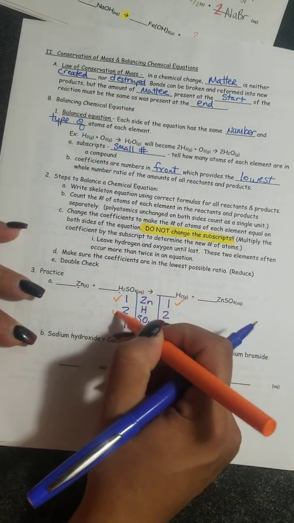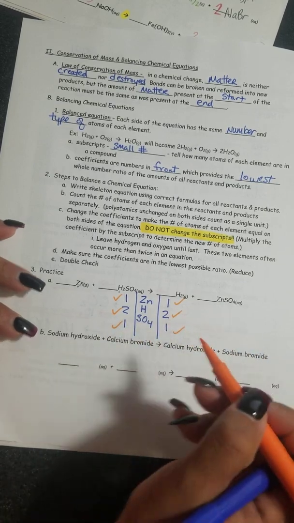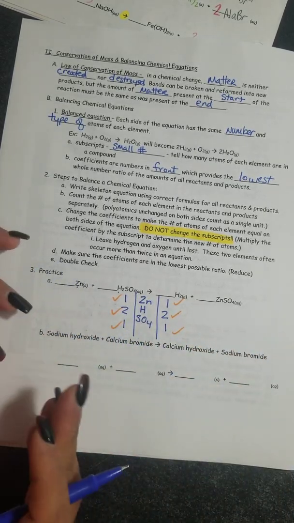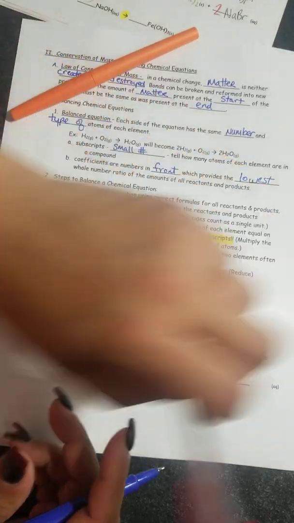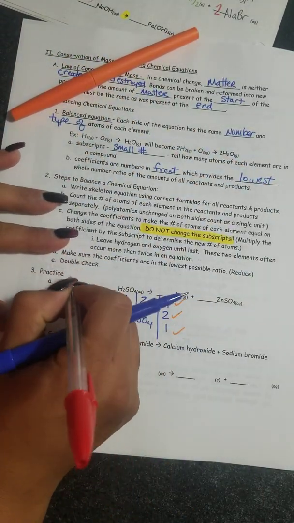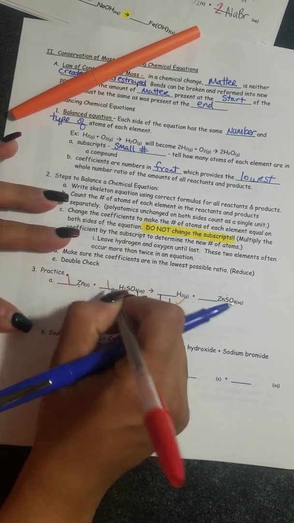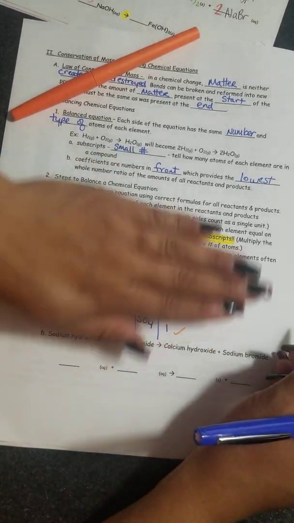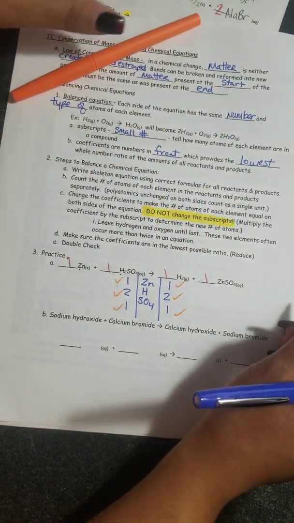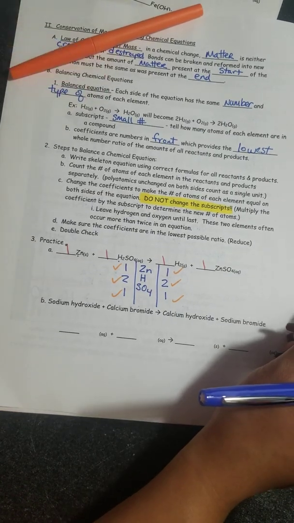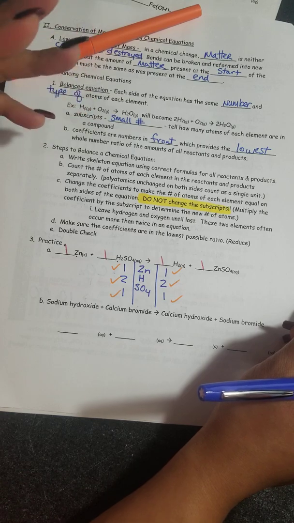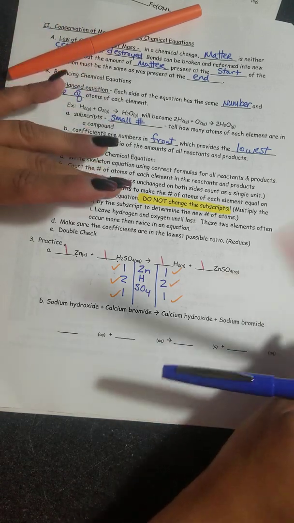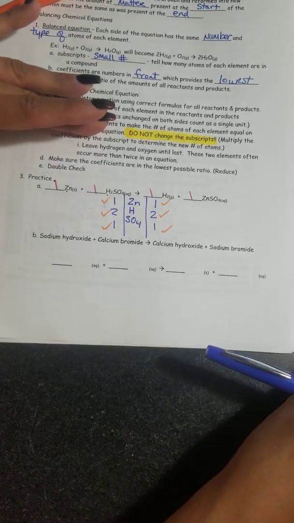1 and 1, 2 and 2, 1 and 1. I am balanced. Now here's where you have your option. You can choose to go ahead and write the number 1 in front of all of them. That way, at least you know, okay, I've done that problem, I can move on to the next. Or you may see it sometimes just left blank, because leaving it blank means that there's an invisible number 1.